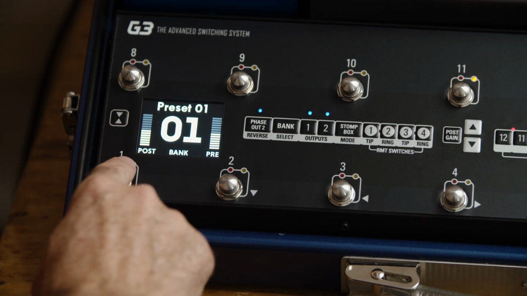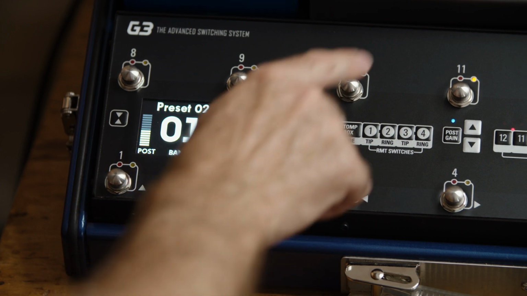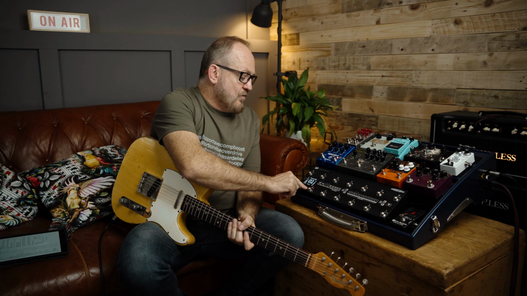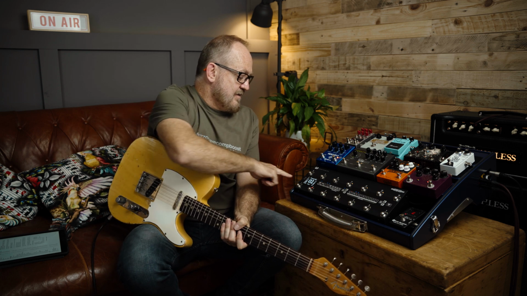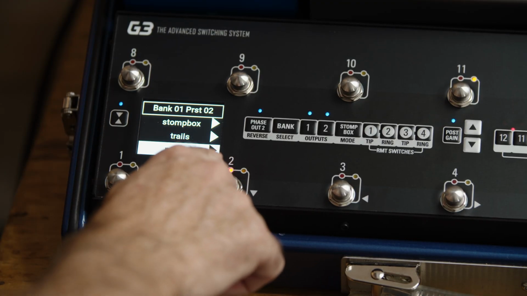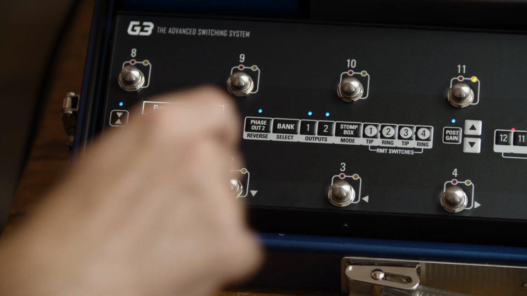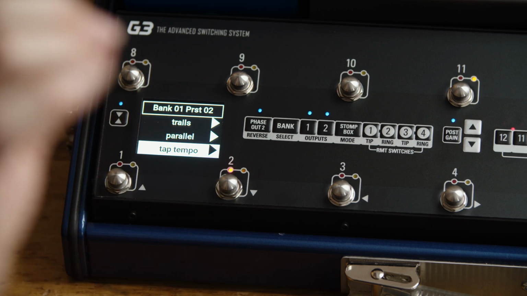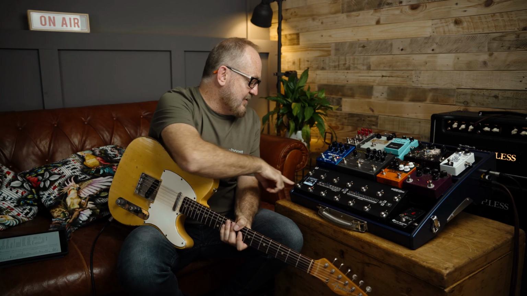If we go to, say, this preset here, and I turn on the timeline here, we get our preset, which sounds like this. But underneath that preset, if I go down to tap tempo, I can actually set the MIDI parameters that control the tap tempo within the timeline. So I've now pressed that button. It's brought up the preset that I want. But I can use the same button as tap tempo.